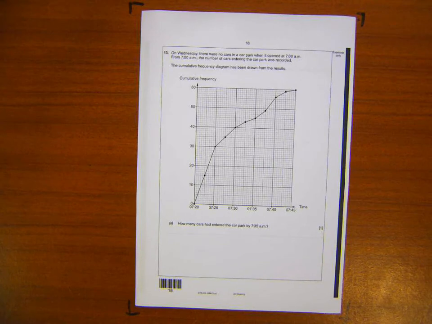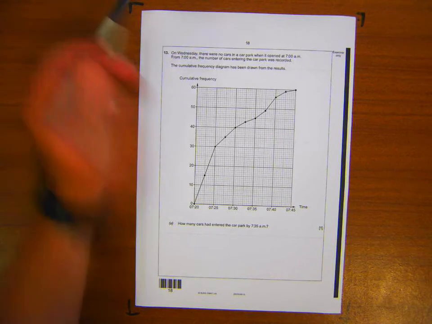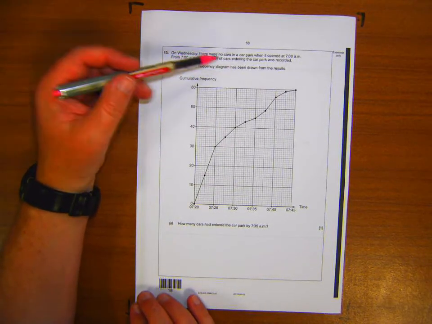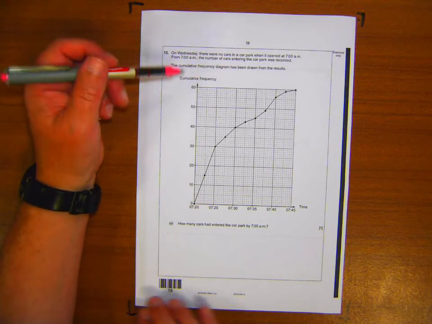Okay, this won't take long now. It's the last question, and it depends whether or not you can remember it really. Cumulative frequency is what we would be doing tomorrow if I hadn't decided to do a test. On Wednesday there were no cars in the car park when it opened at 7 a.m. From 7 a.m. the number of cars entering the car park was recorded. The cumulative frequency diagram has been drawn from the results.